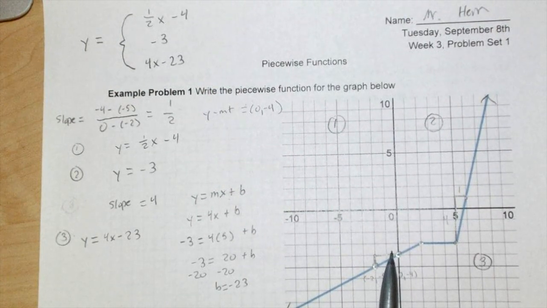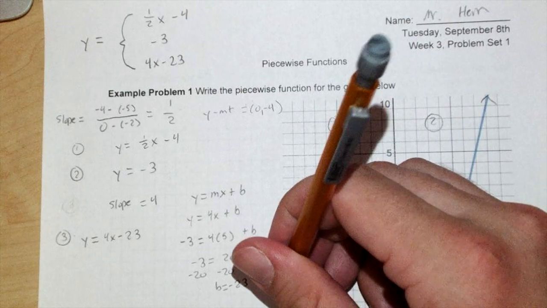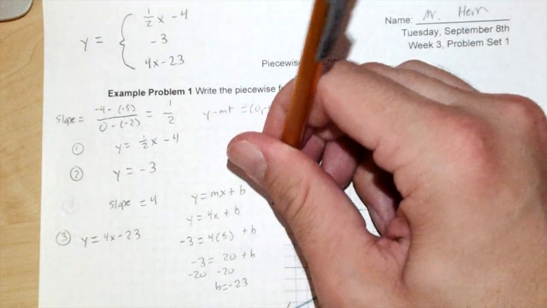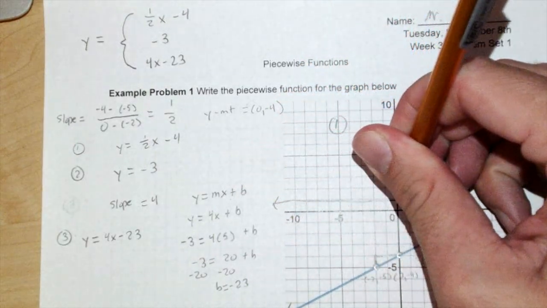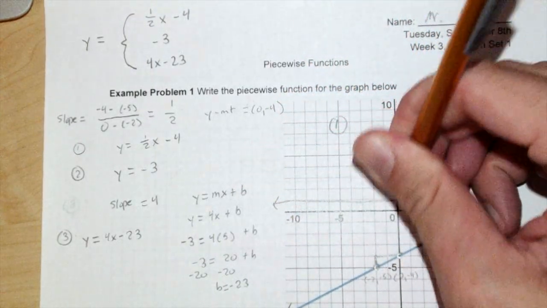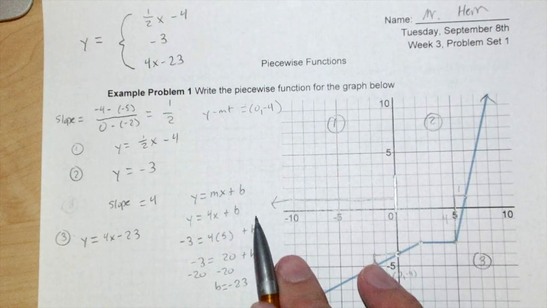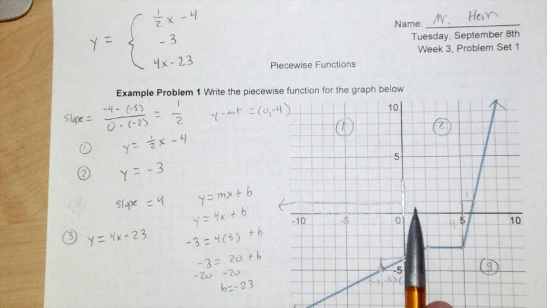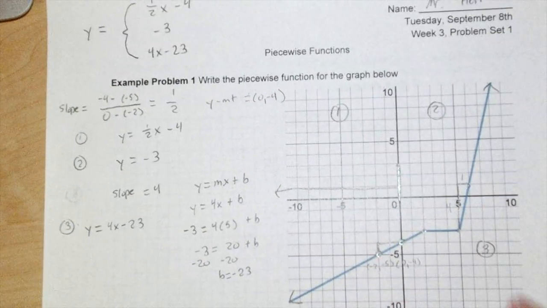Okay, so my first section starts here, forever that way, and stops once we hit this point, right? So it's from here all the way this way. Think this goes forever, so -infinity, all the way until we hit, no, I messed it up.